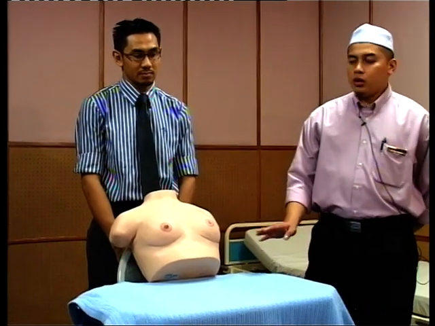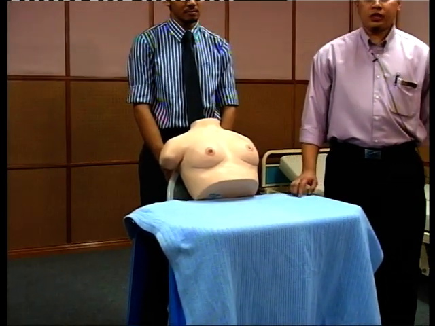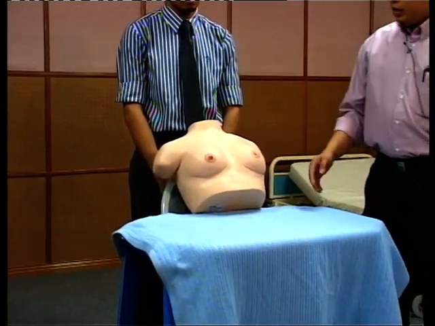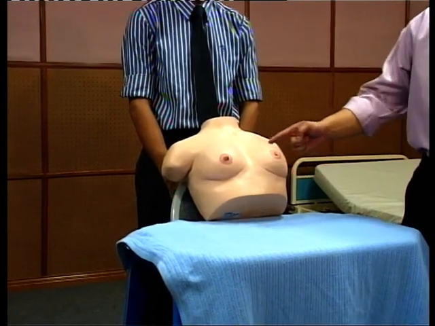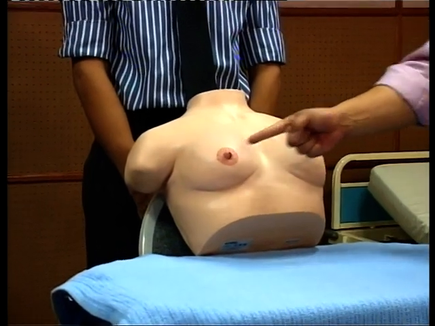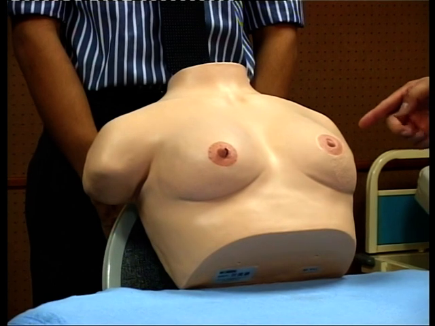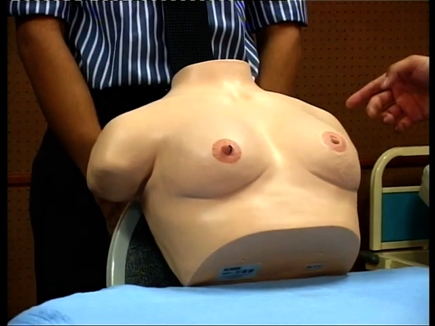Now I'll show you how to do the examination of the breast. Start with inspection. First, start inspection from the nipple. After that, go to the areola, the whole breast, and after that to the axilla.